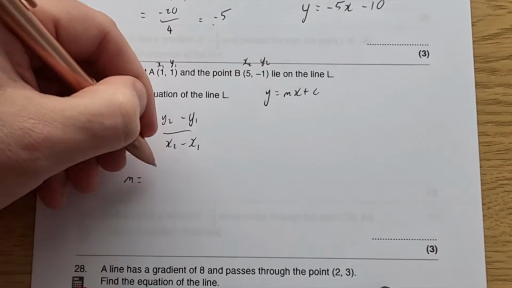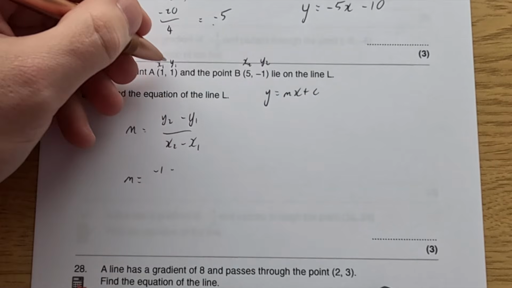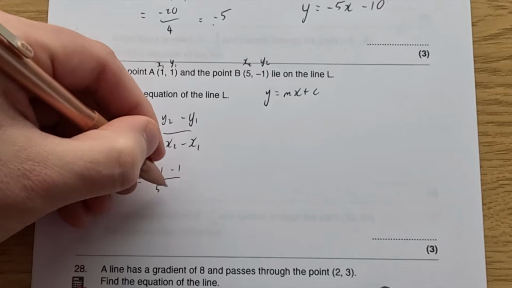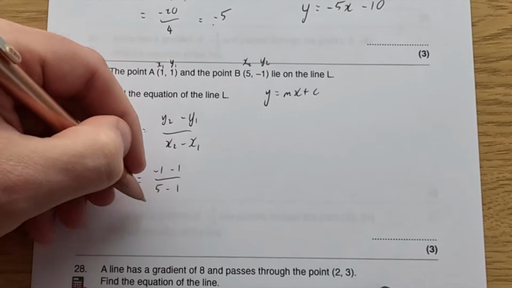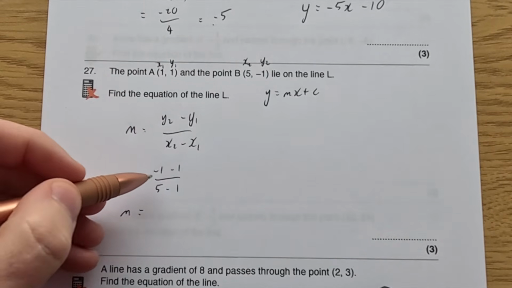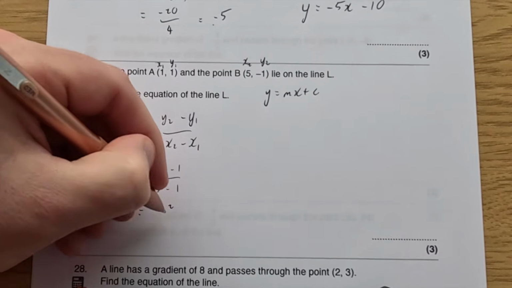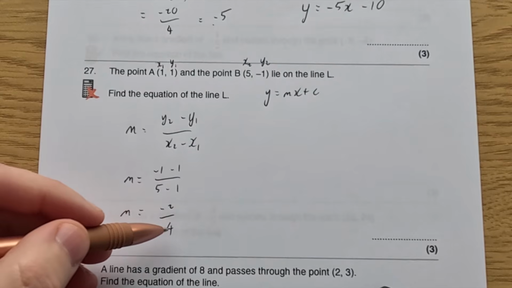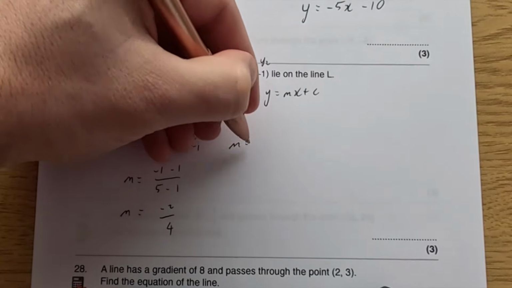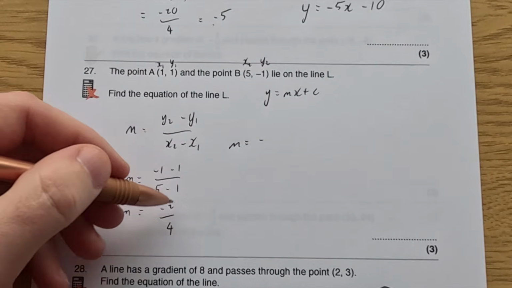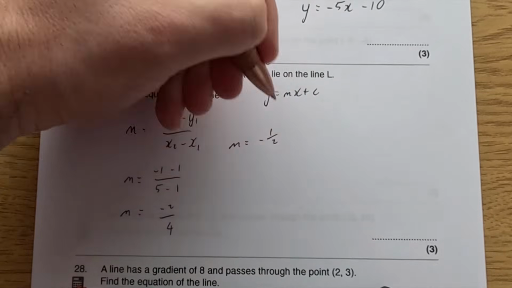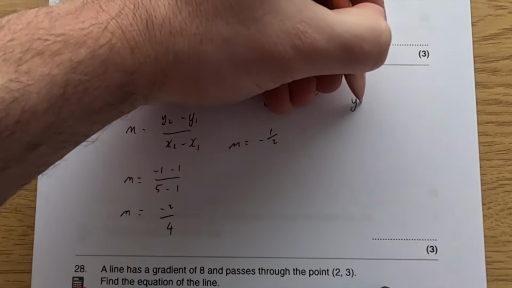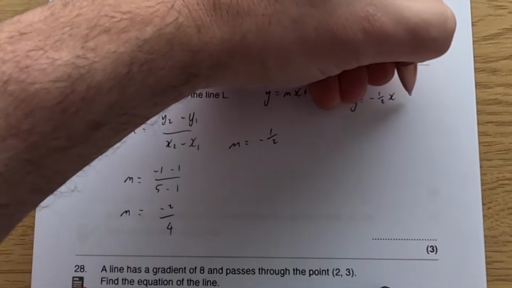So y2, that's negative 1, subtract y1, which is 1, all divided by x2, which is 5, minus x1, which is 1. And then if we work that out, we get that m is equal to minus 1 take away 1 would be minus 2, and then 5 minus 1 would be 4. And then we're left with minus 2 divided by 4. Well, that would mean that the gradient would be equal to minus 2 over 4, and if you cancel that down, that's going to be equal to a half. So it means the gradient of the line is equal to negative a half. So that means that the equation of the line will be y equals minus a half x plus c.